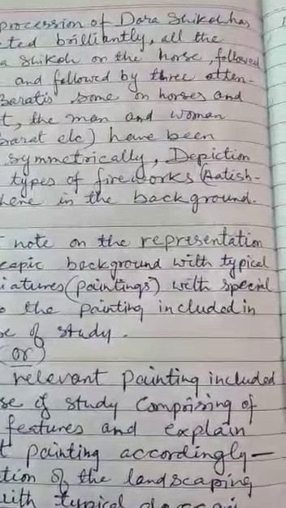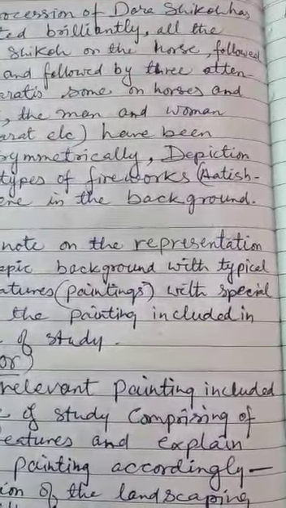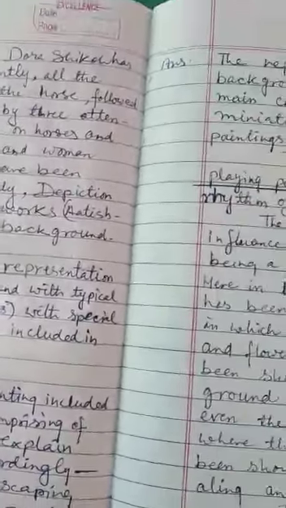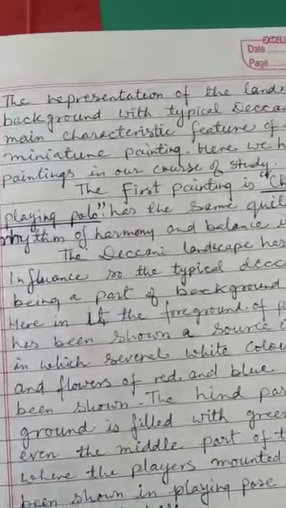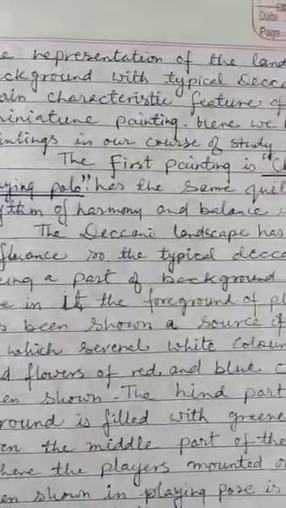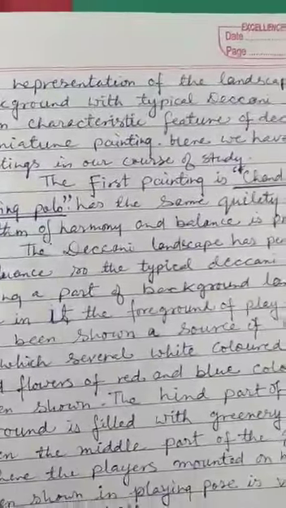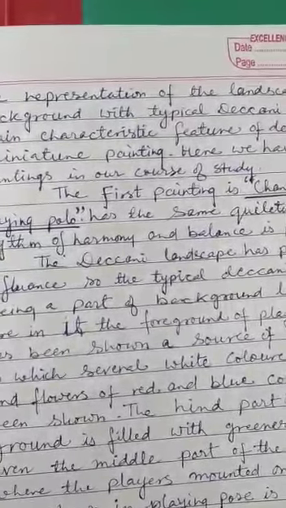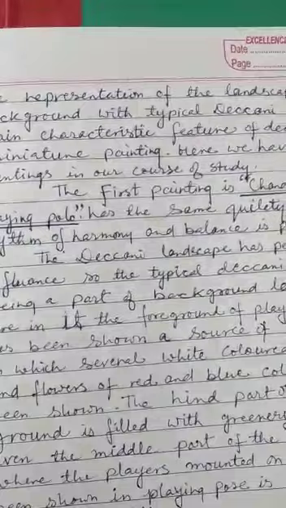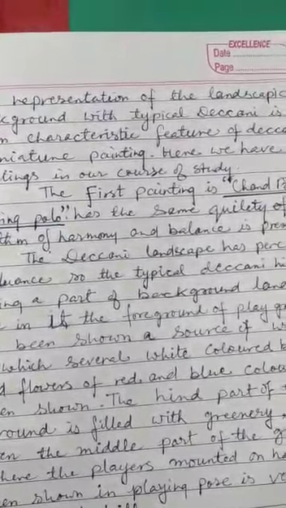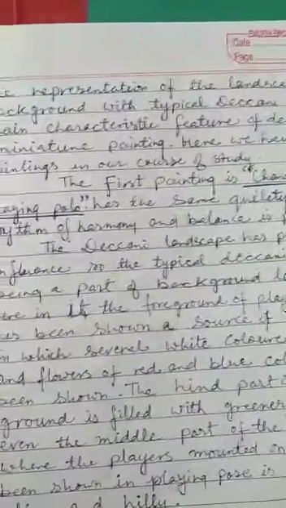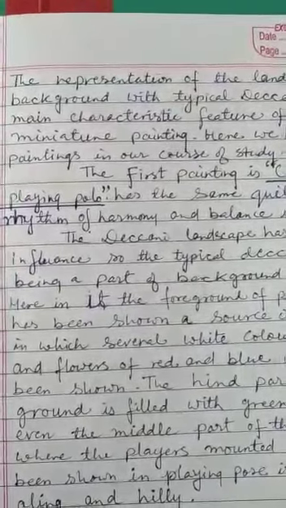Now the question is almost the same, and landscaping is the main characteristic of the Deccan school. So now we are describing. The answer is, the representation of the landscaping background with typical Deccani hills is the main characteristic, means feature, of Deccani miniature. Here we have 2 paintings in our course of study.